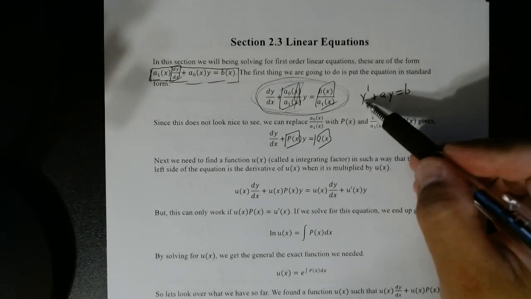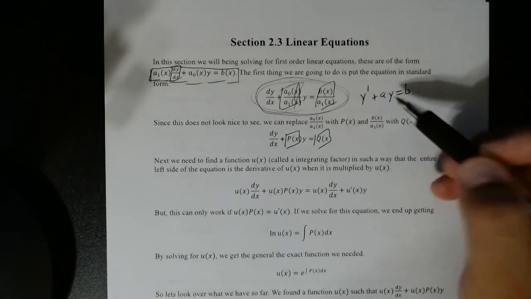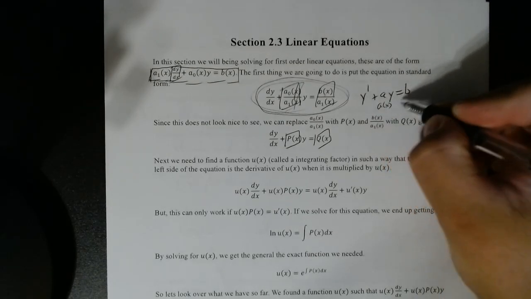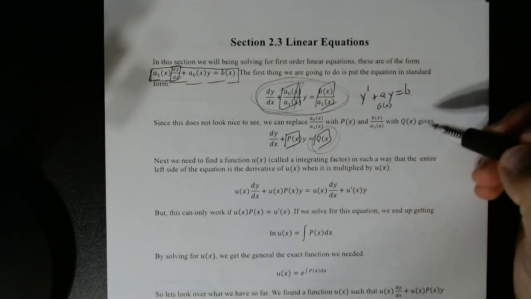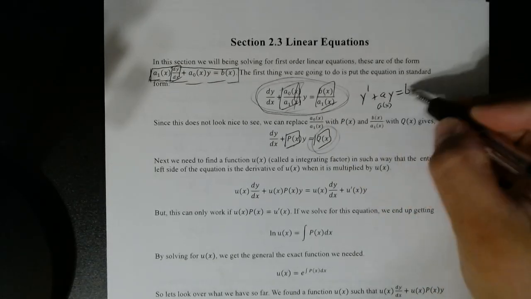Right, or just y prime by itself. There's some constant or a function of x in front. That's what we call p of x, and then the right side is q of x, or just a constant there. Okay, that's pretty much what we're looking for, make it look like this.